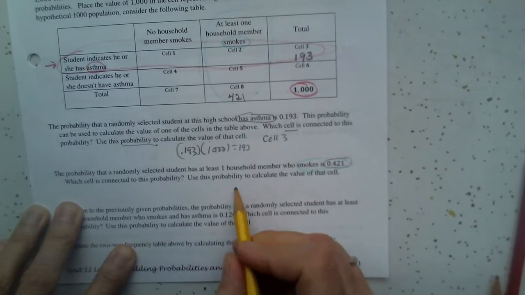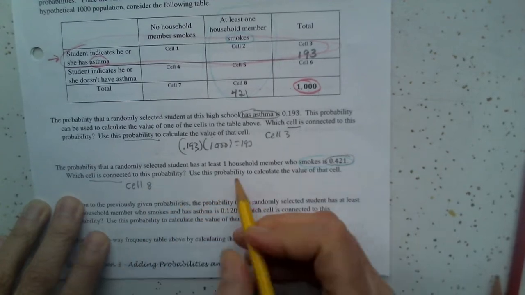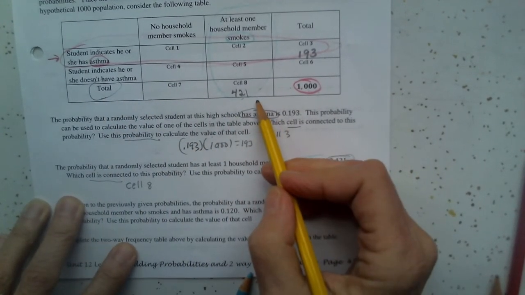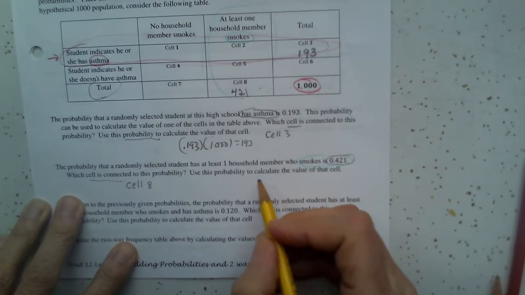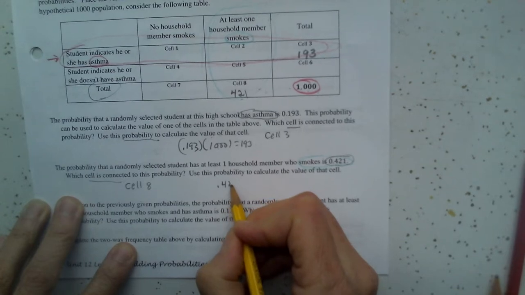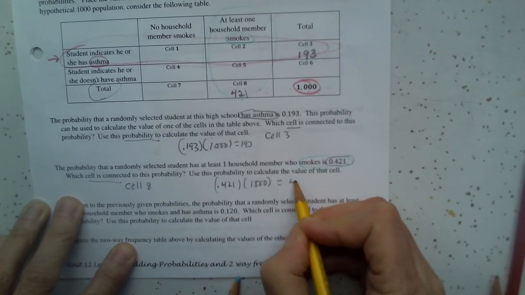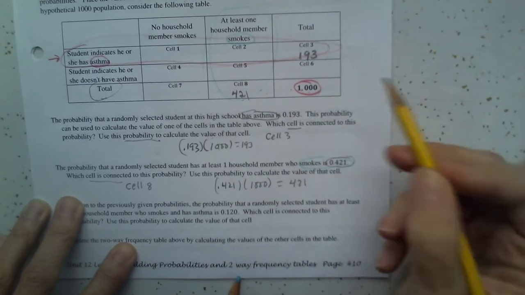It says which cell is connected? Well, cell 8, because that's the total number of people in that high school who live with somebody who smokes. So use that probability, 0.421, multiplied by the entire student body, 1,000, which gives 421, assuming there are 1,000 people in the high school.